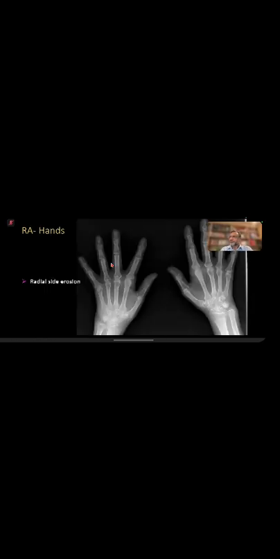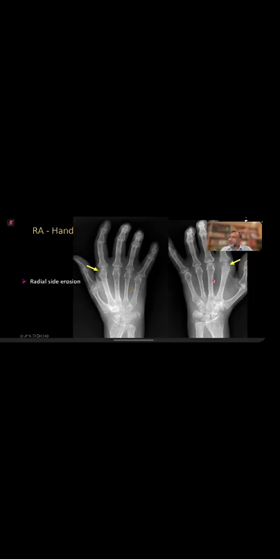Very good. As we said before, look for the erosion on the radial aspect, because erosions in the MCP joints are quite common in rheumatoid arthritis. If you're looking at the wrong side, you may misinterpret. So always look on the radial side. Maybe some erosion there, but I'm not sure about this because this can be normal. So always look at the radial side.